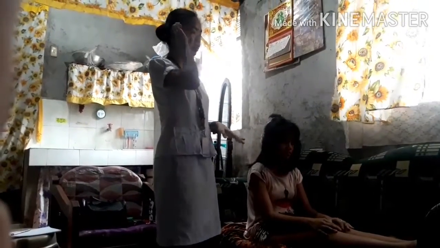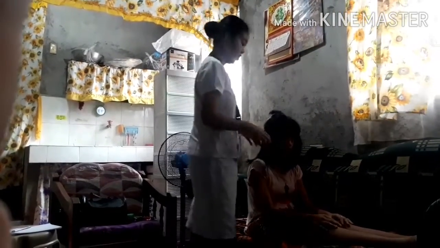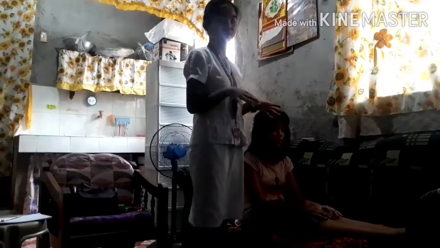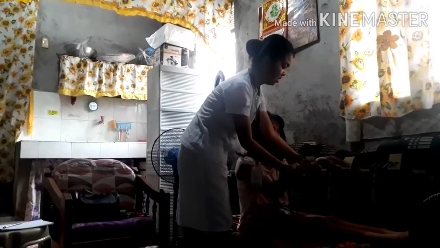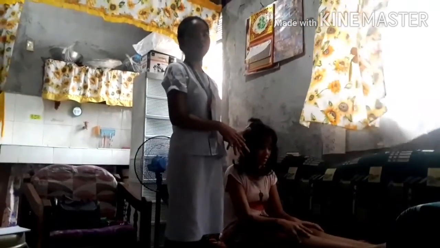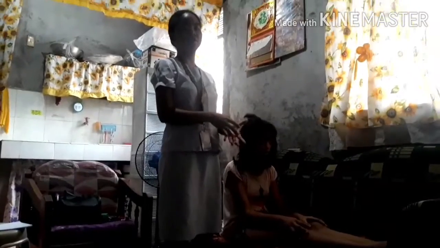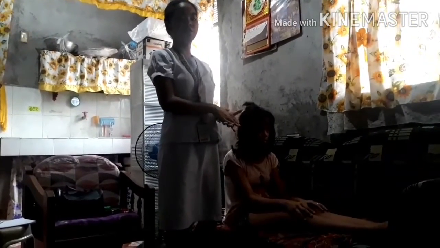Then, assess joint for motion. So, dito naman is ask natin si patient to move their selected body parts and if available, use goniometer to measure the body movements of the patient. So, sige po, galaw niyo yung hand. Sige, galaw. So, normal naman siya. Nakita naman natin na nagpa-function yung katawan niya and walang any presence ng any deformity sa katawan ni patient.